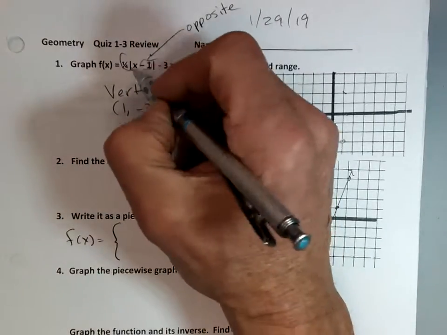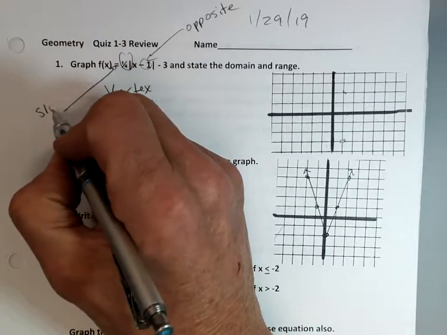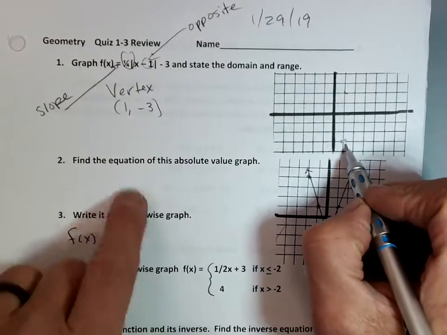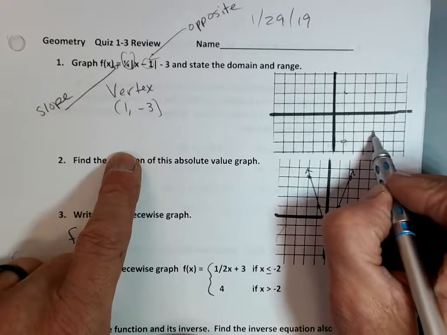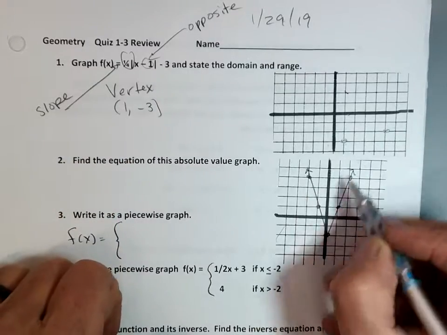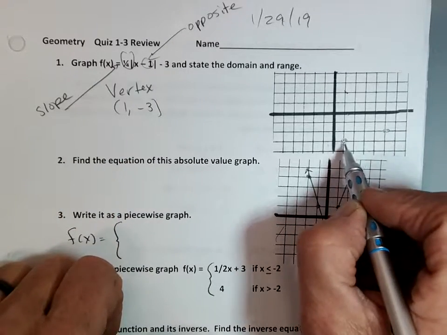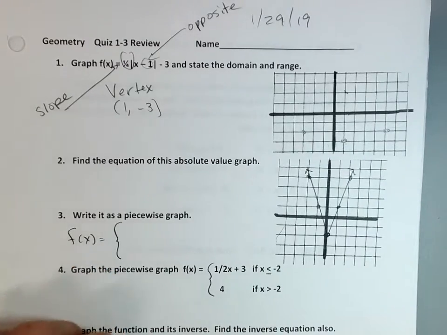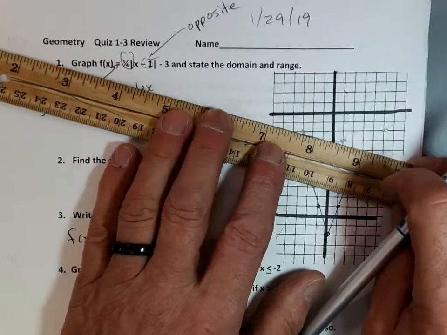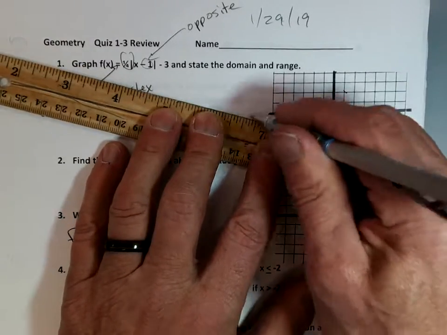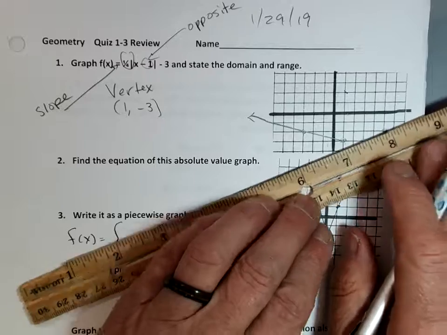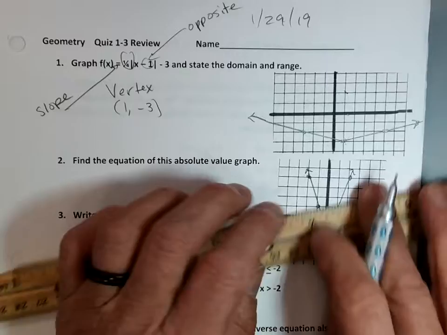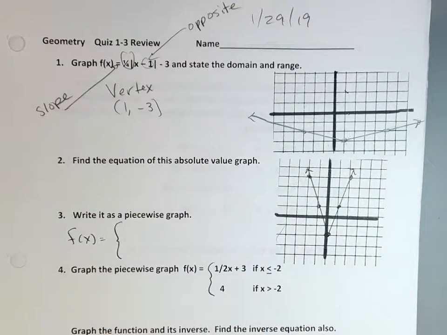And the slope of this graph is 1/4, which is up 1 over 4: 1, 2, 3, 4, up 1. But of course it's a V, so we're going to do just the opposite. We go up 1 over 4 on the other side too. I'm going to draw my graph in. And there it is, there's my absolute value graph. Thumbs up.